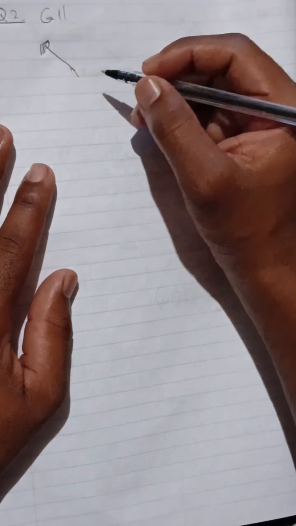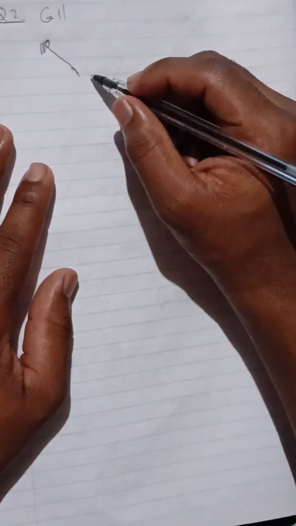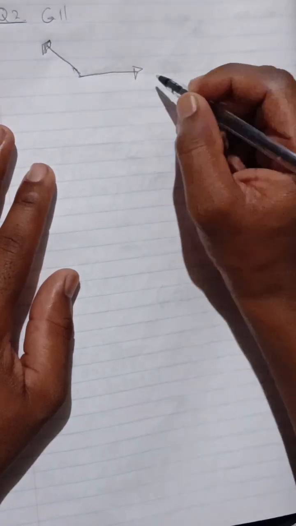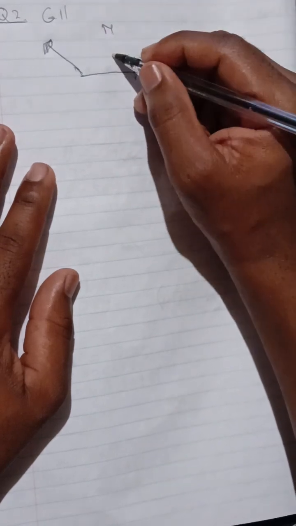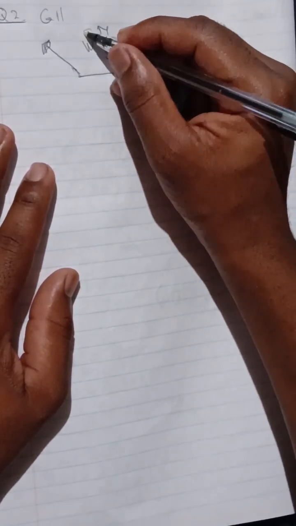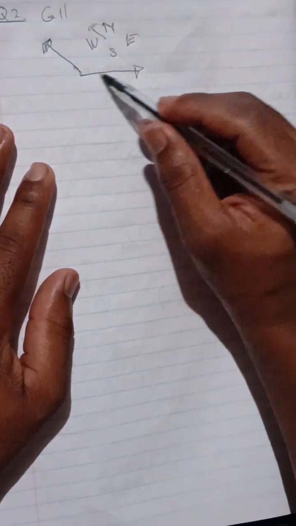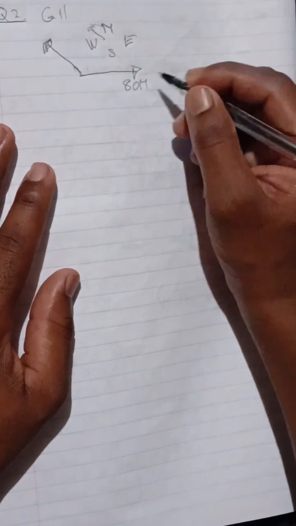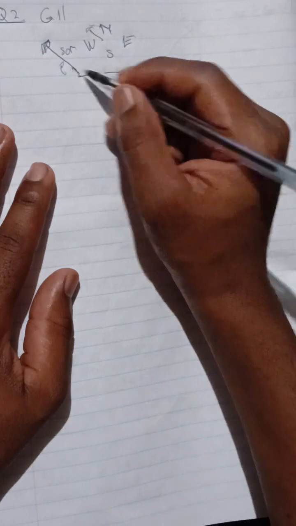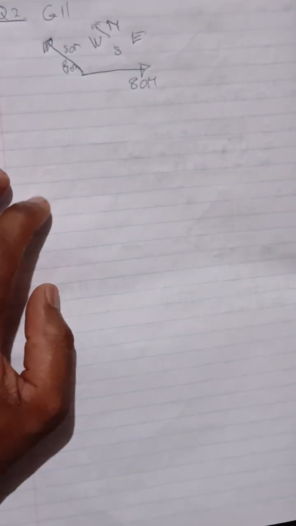One acts to that direction, which we can say is northwest, and the other one acts to this direction, which is east. You know guys, we have north, south, west and east. So this one acts in this direction, so it's northwest. This one acts directly to east, so it's 80 Newton with no angle, and this one is 50 Newton with a 30 degree angle.